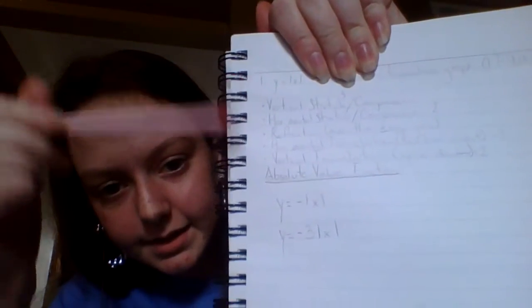The next thing we're going to do is vertically stretch it. Let's choose 3. So, it's not directly affecting the x value, so we're going to put that outside of the bars. So it'll end up being y equals negative 3 absolute value of x. So you went from that to that to that.